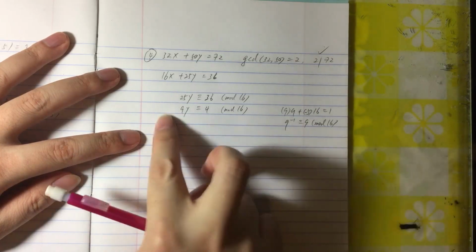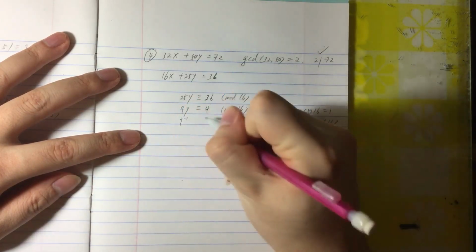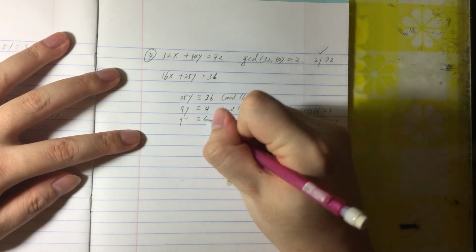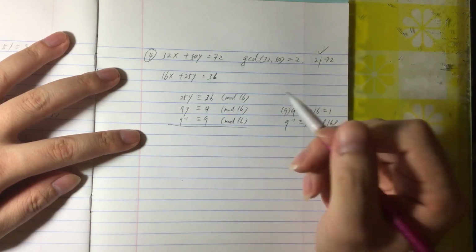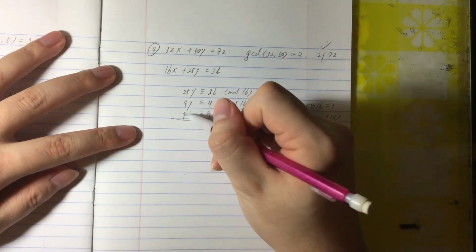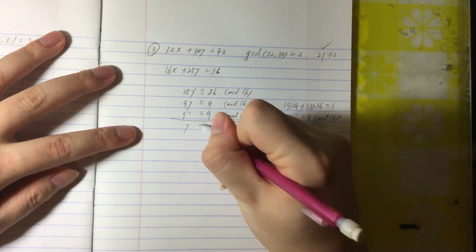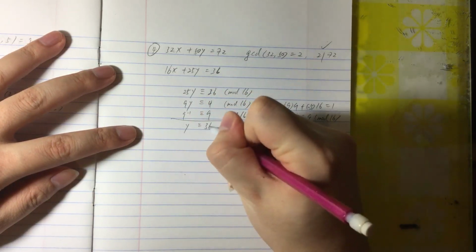Then I can multiply both sides by the inverse of 9. The 9 times inverse of 9 gets cancelled, and I get y by itself. On the right side, 4 times 9 is 36, mod 16.